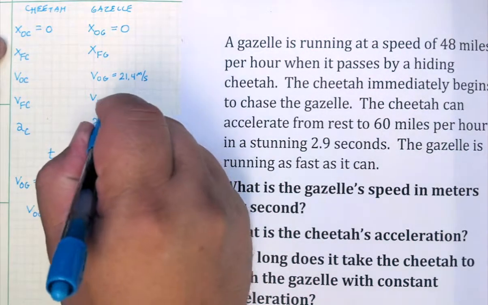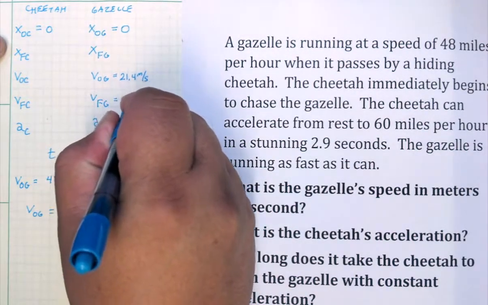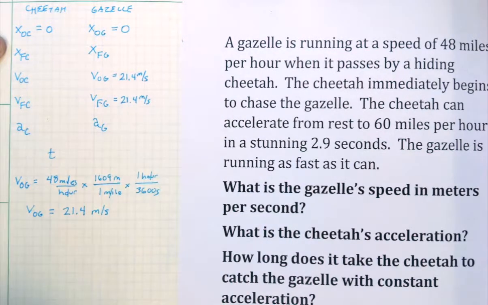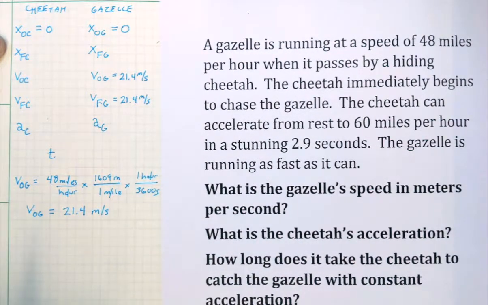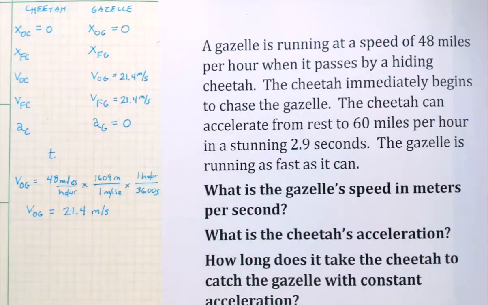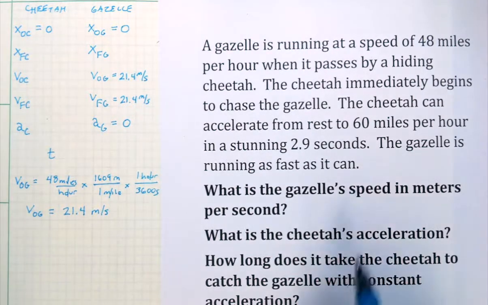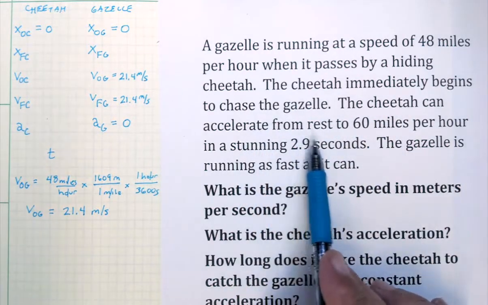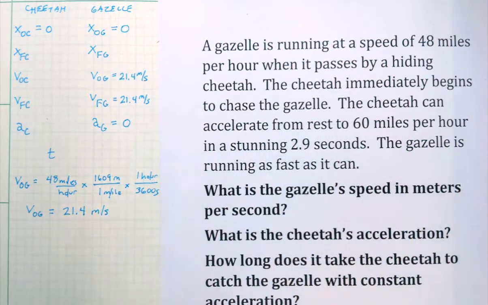Now this is going to be the same as the final velocity for the gazelle, because we're told the gazelle is running as fast as it can. This means the gazelle has an acceleration of 0. So that's the information we're given about the gazelle. The information we're given about the cheetah, aside from its initial position, is information that we can use to calculate its acceleration, because we are told the cheetah can go from rest to 60 miles per hour in 2.9 seconds.